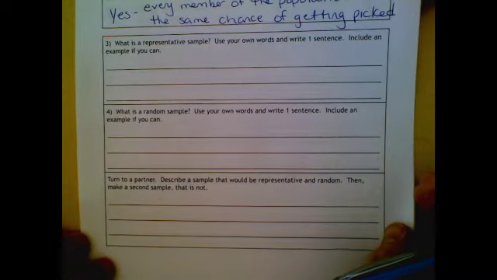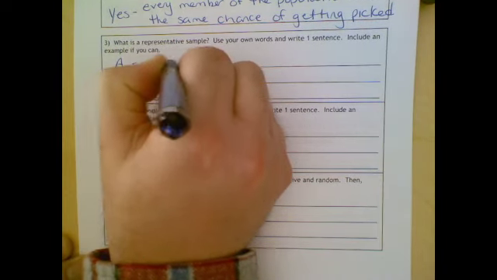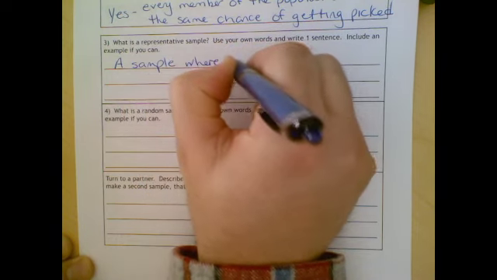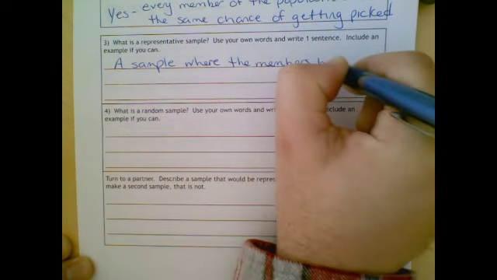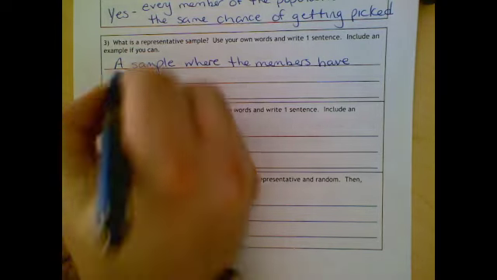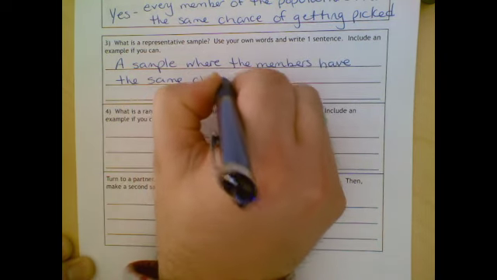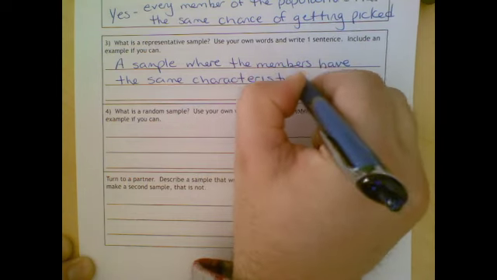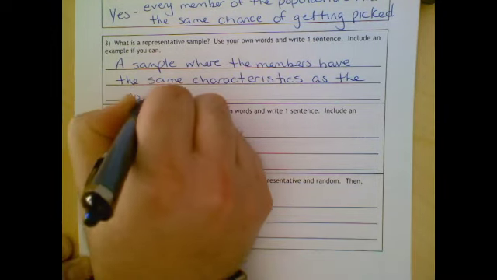So, a representative sample is a sample where the members have the same characteristics as the population.